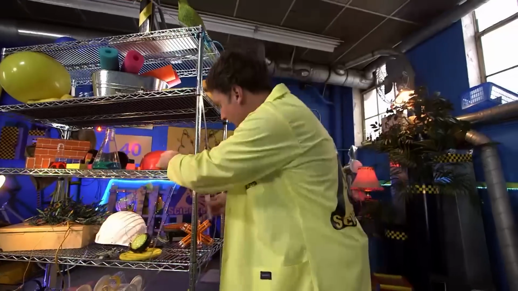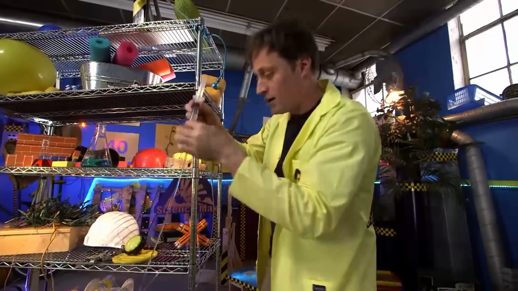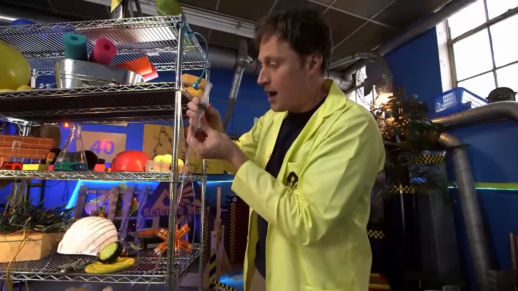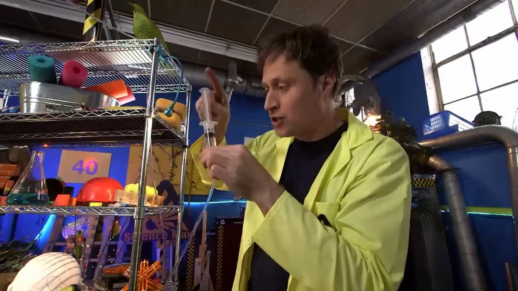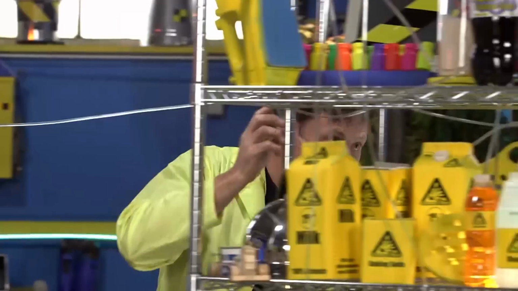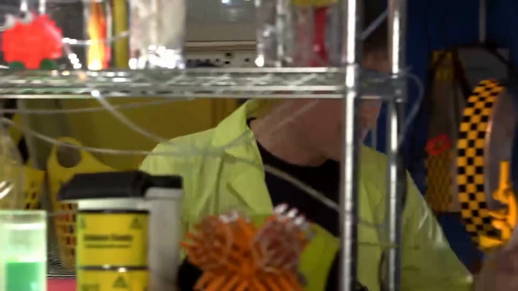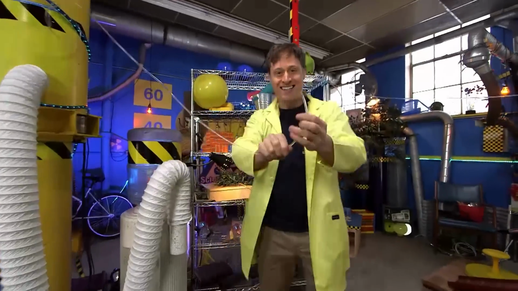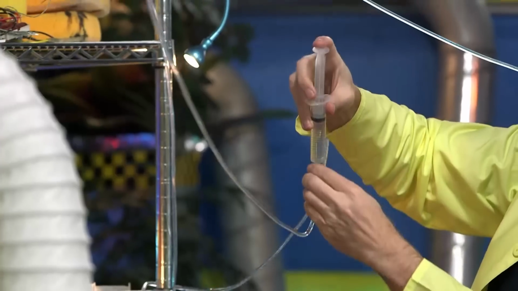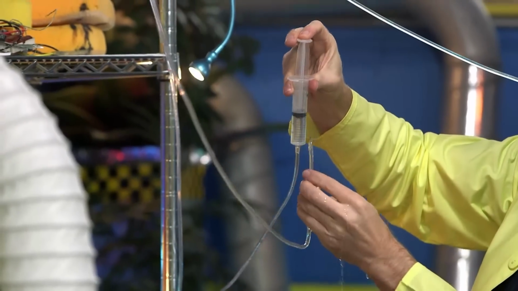But check this out. I've got a syringe attached to a hose here, and this hose is filled with water. And I wondered, if the hose was really, really long, how hard would it be to push this plunger down? Of course, I don't know where the end of the hose is because it was really long and I had to string it all the way around, so, here it is. Okay, so let's find out. Push the syringe down and water will come out the other end of the hose.